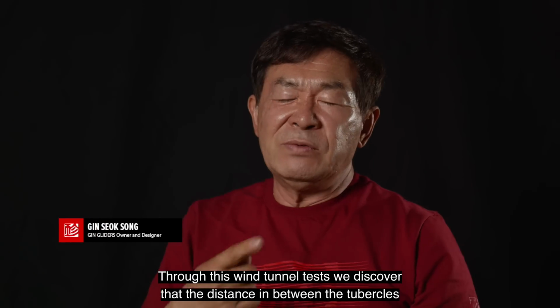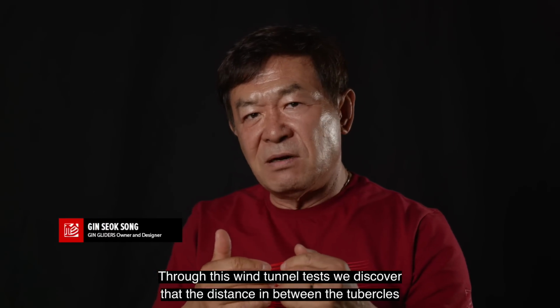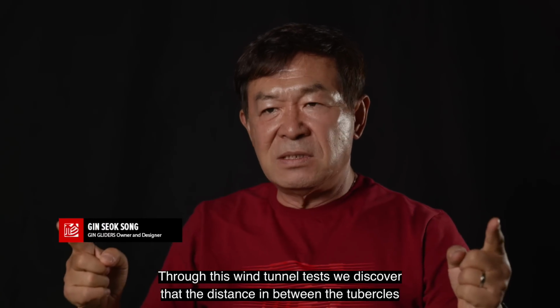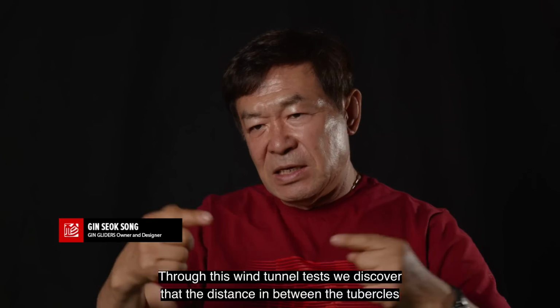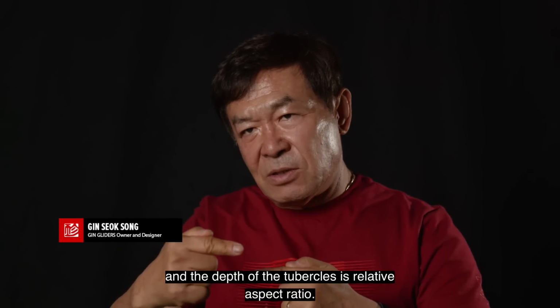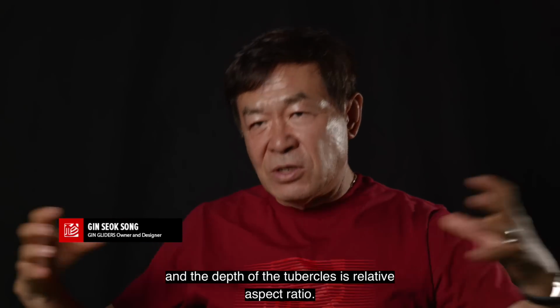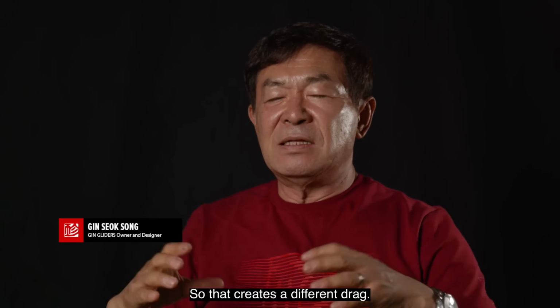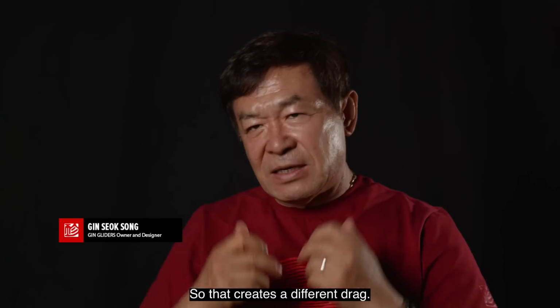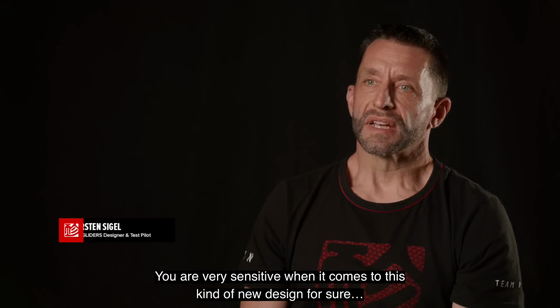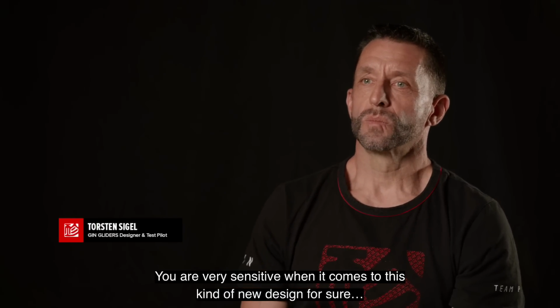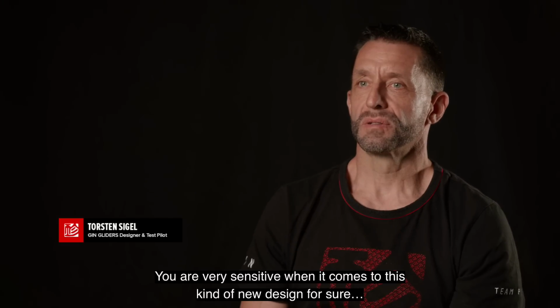Through these wind tunnel tests, we discovered that the distance between the tubercles and the depth of the tubercles is a relative aspect ratio, so that creates different drags. You are very sensitive when it comes to these kinds of new designs, for sure.